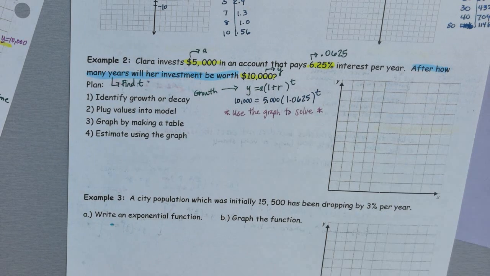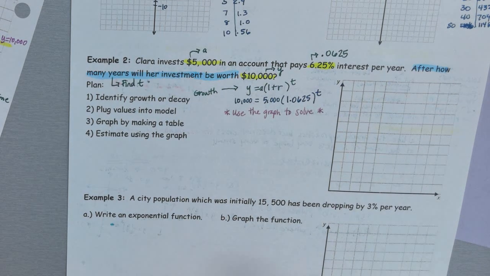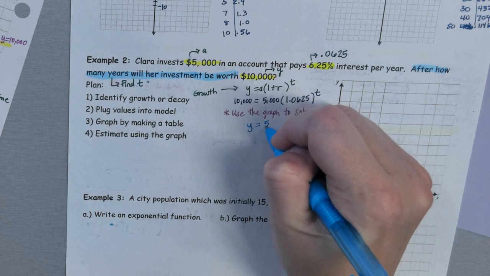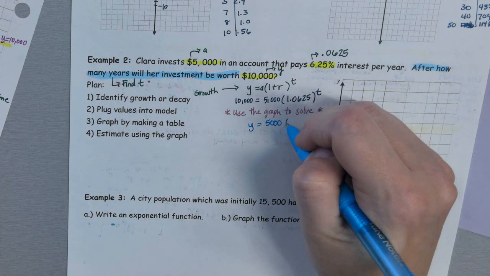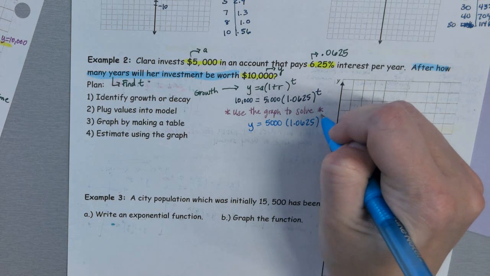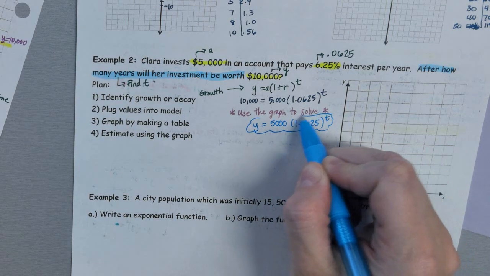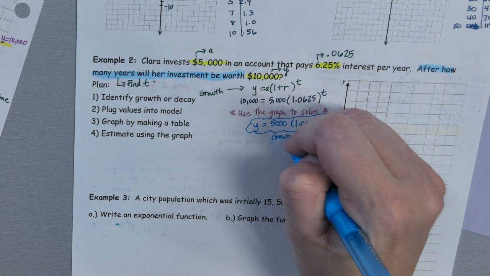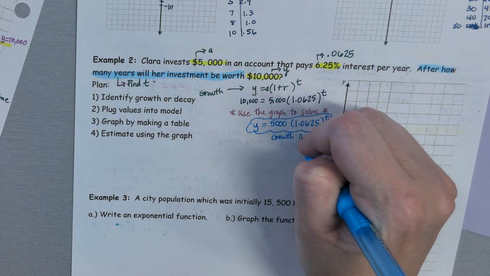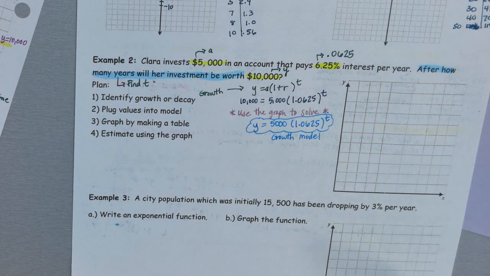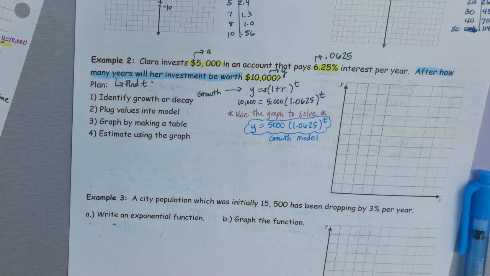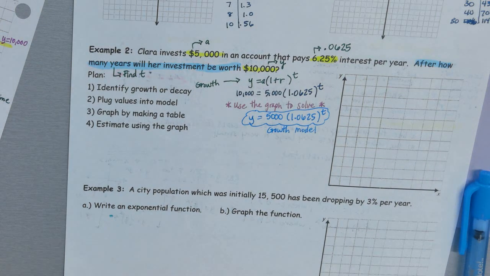And if we're going to be using our graph, I am going to let you use your table. We want to know what we're going to plug into y equals. And our model is y equals 5,000 times 1.0625 to the power of t. Okay, this is what we call our growth model. This is what we are going to graph and find the table for. And then we are going to estimate our value using that graph. Okay? So we're going to put that into our graphing calculator.